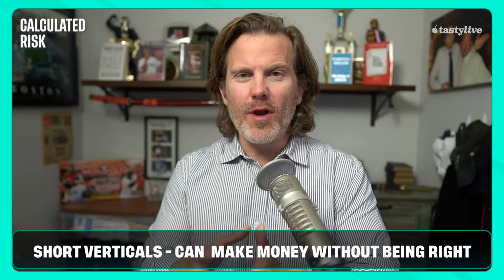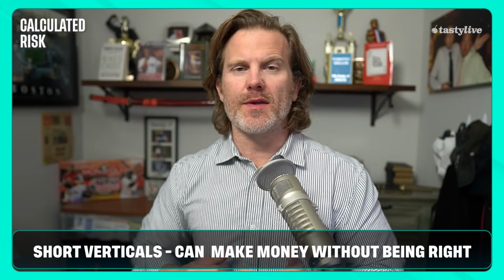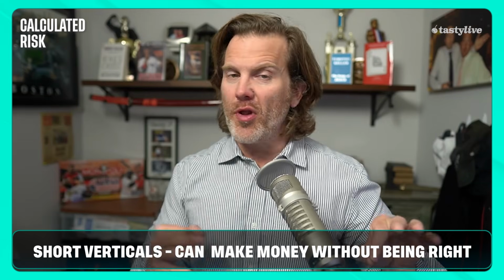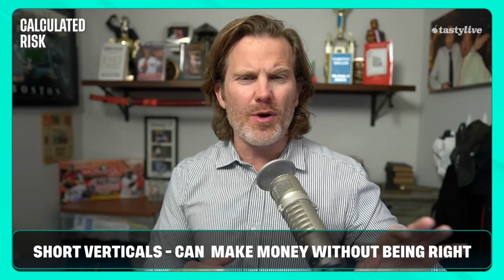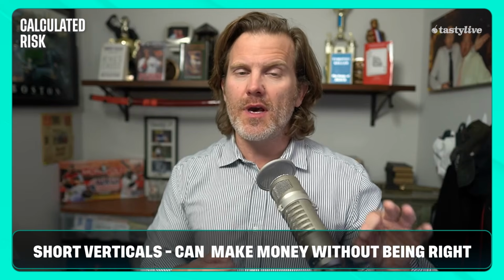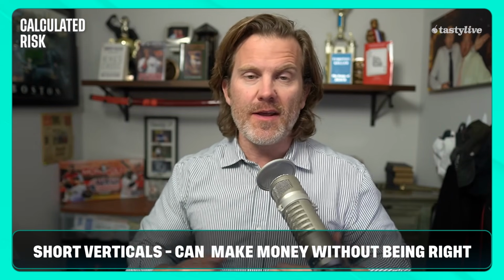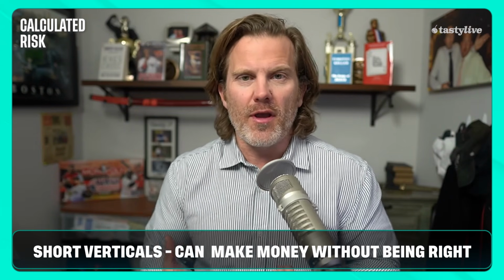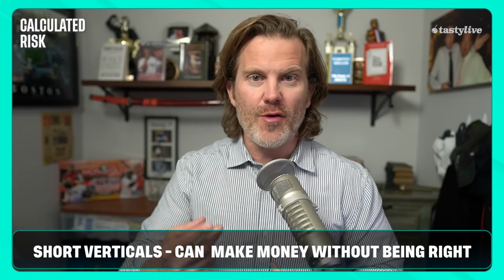But here's what I really love about short vertical spreads. You're taking a directional stance. You're playing the stock, the underlying instrument, the asset, to the upside or to the downside, of course. But the directional movement is not the only thing you have working for you. You also have time and you have volatility.